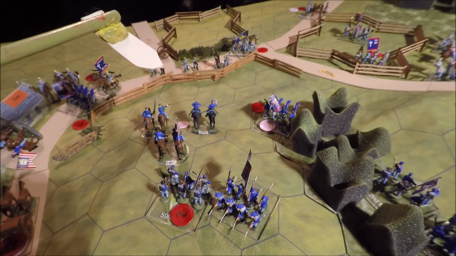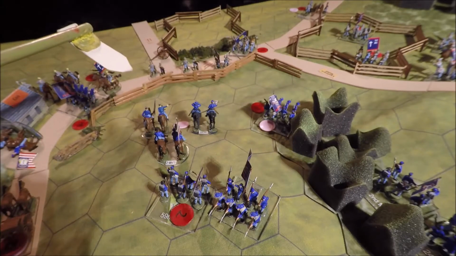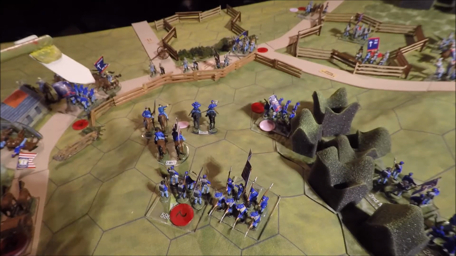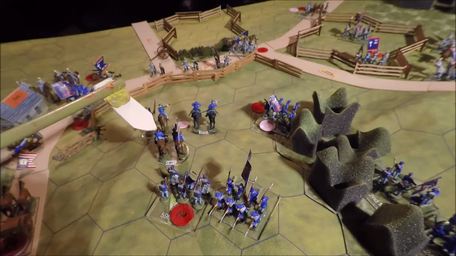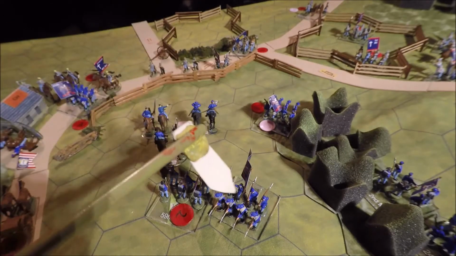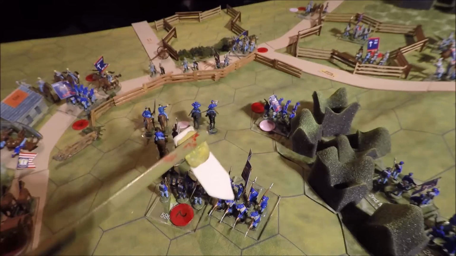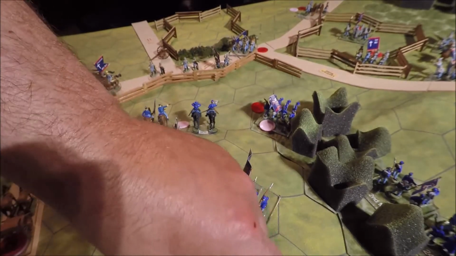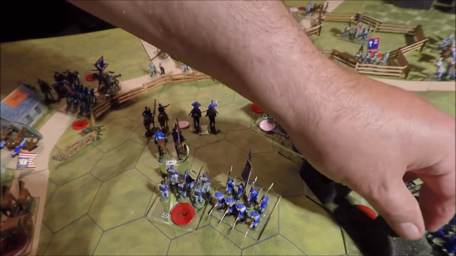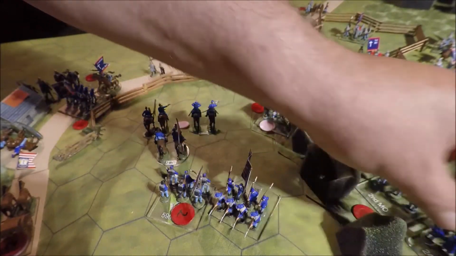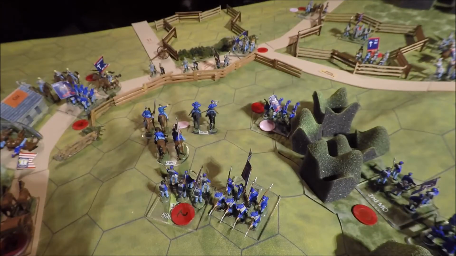And the Union move elsewhere is not moving. So that we said was a route, but it's already in the proximity of the commander. So next turn, which is turn 6, he will rally up. That was a marker from one of the other units.